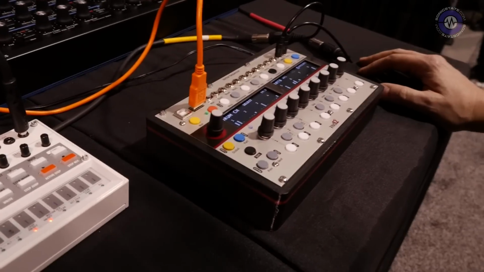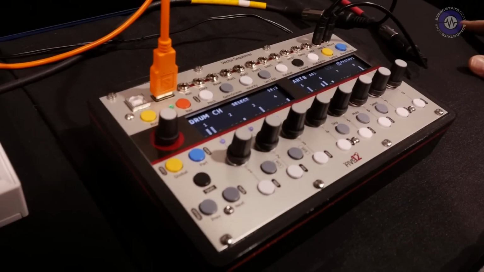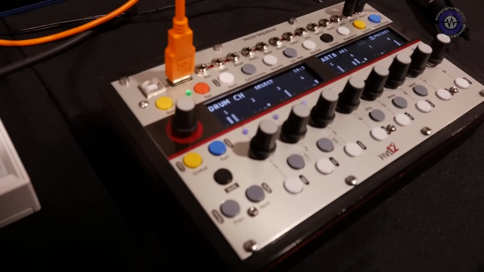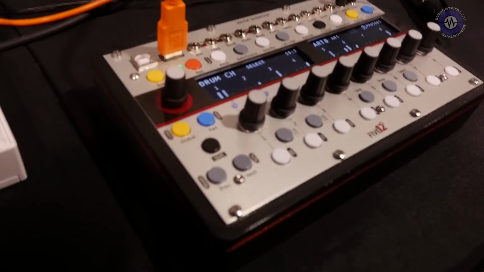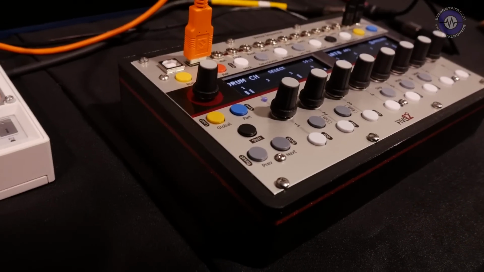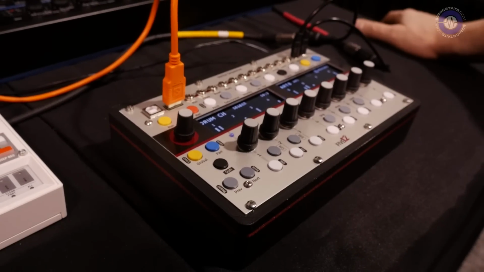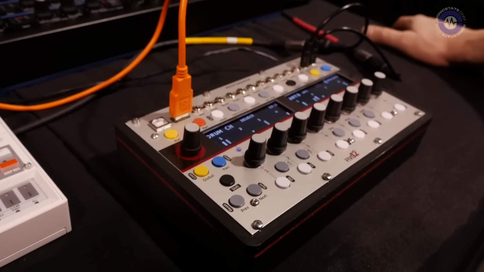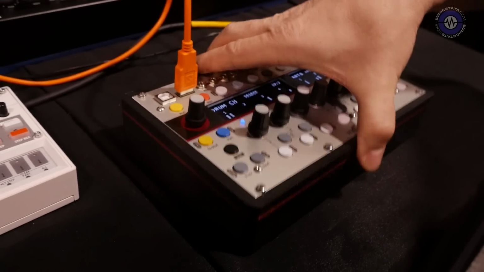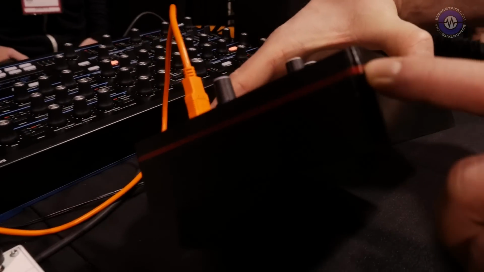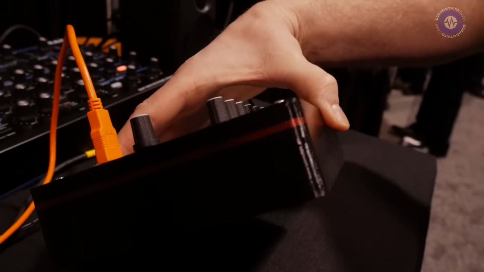Excellent. So the Vector sequencer is obviously already out, but this case, when are you hoping to have that ready? Sometime this spring. We just got the power boards a few days ago, so we've got to get quotes on everything. It's a 3D printed case, so we can do neat tricks like switch the filament mid-print, so we got a nice red stripe.